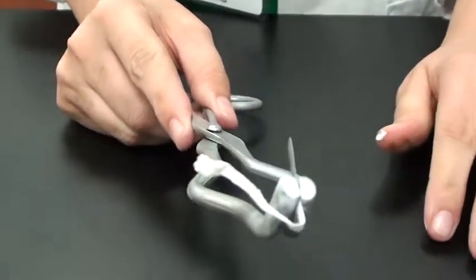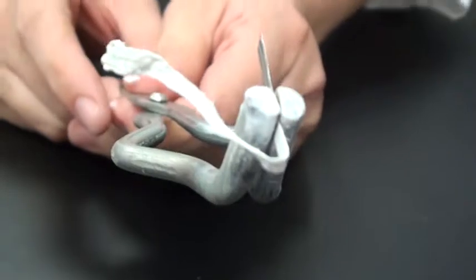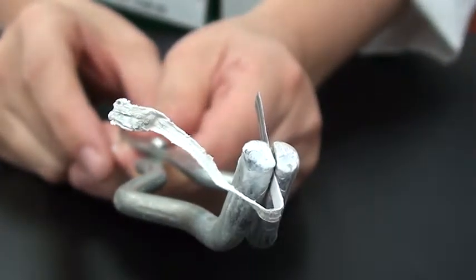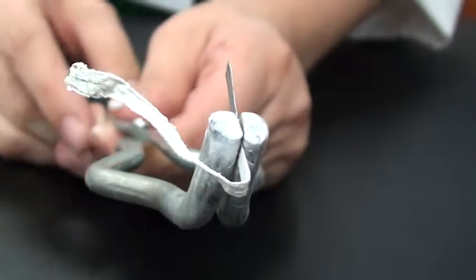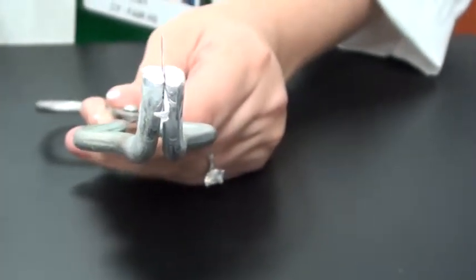Okay, that was the magnesium. Following the lab, after the experiment, make your observations and notice that it's brittle. Okay, now we're going to go ahead and do the same thing to the aluminum.